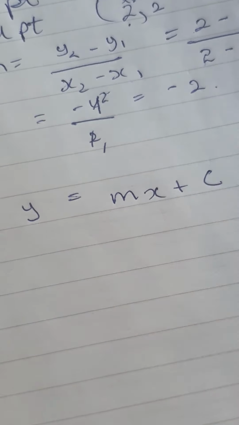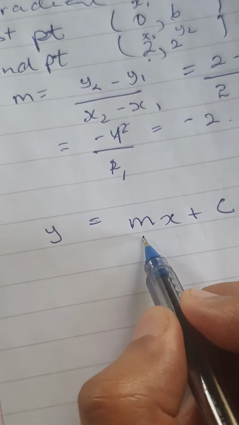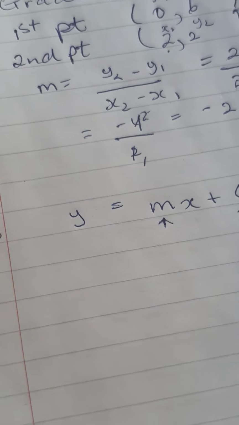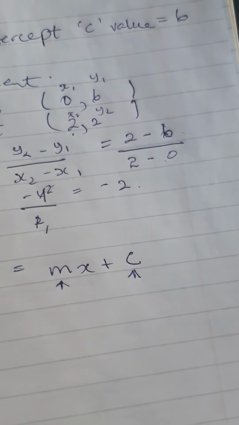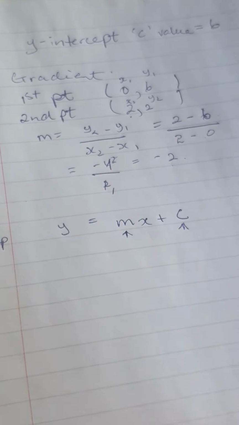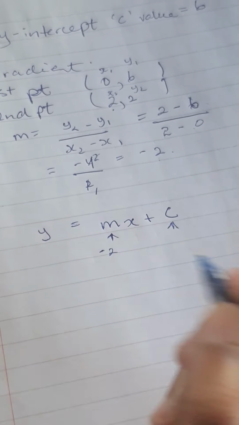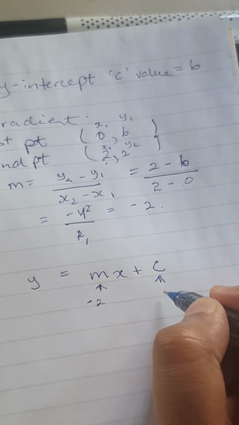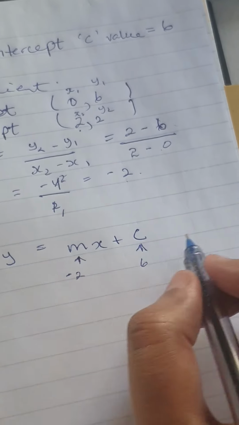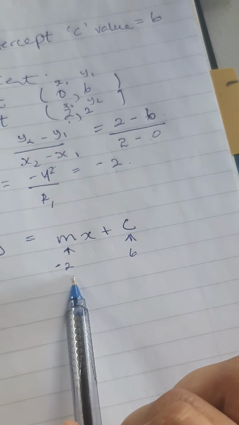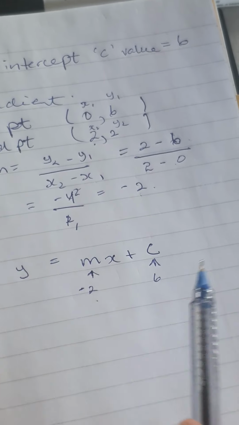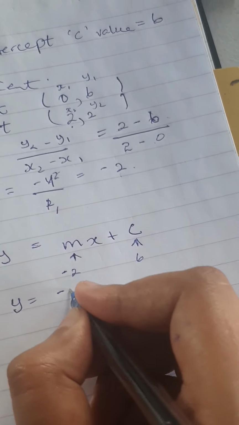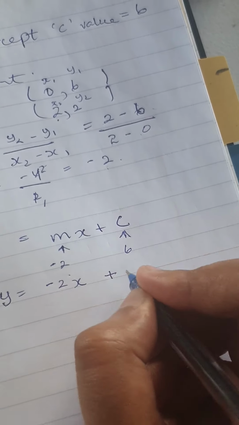So the general form of the equation of the line is y is equal to mx plus c, right? What we're going to do is we're going to stick in our m number here and we're going to stick in our c number. Our m number is negative 2, remember m is gradient, negative 2. And our c number is 6, which is what we worked out earlier, right? So I'm just going to write over this, but replace m with negative 2 and replace c with 6. So I'm going to get y is equal to negative 2x plus 6.